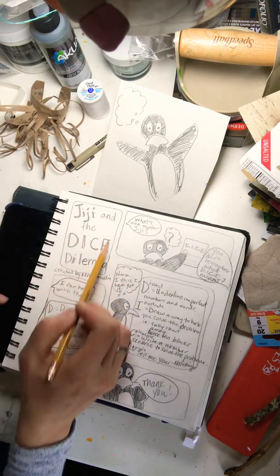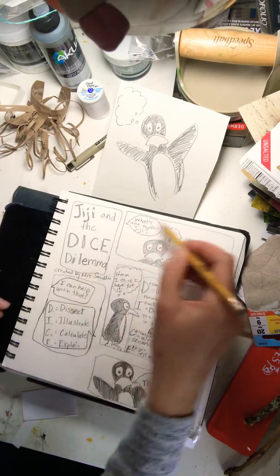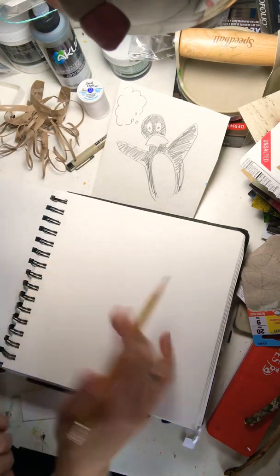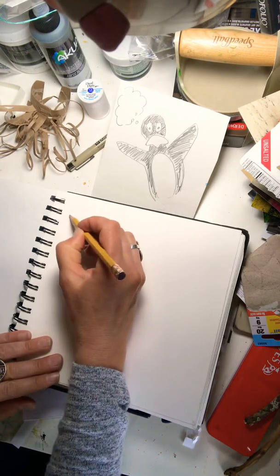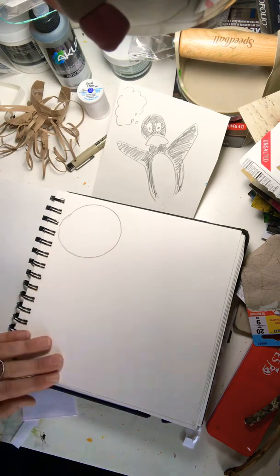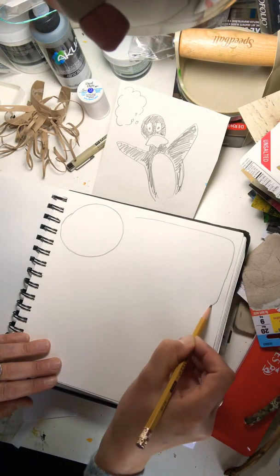So you can see I have some that are more vertical rectangles and some that are horizontal. You could have your cells be circular if you wanted.